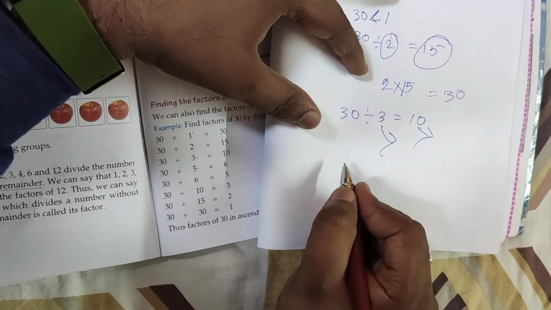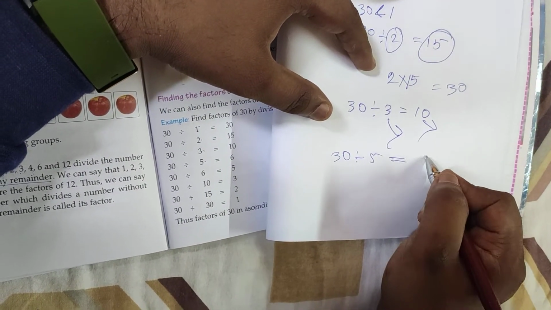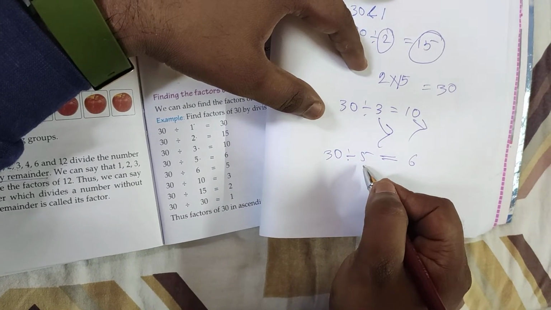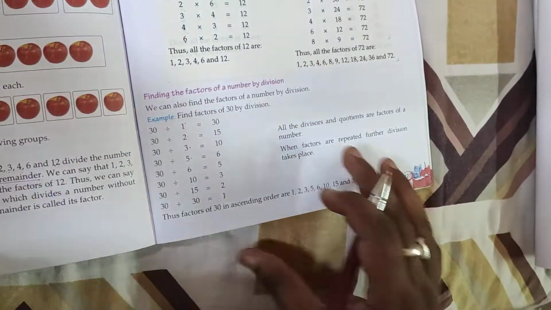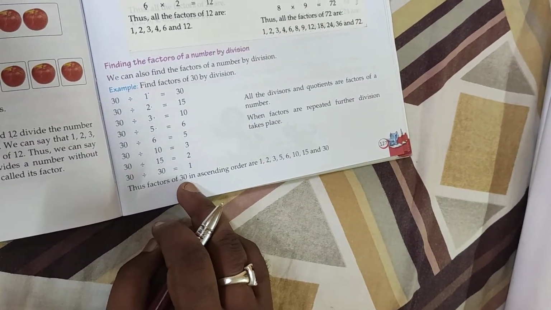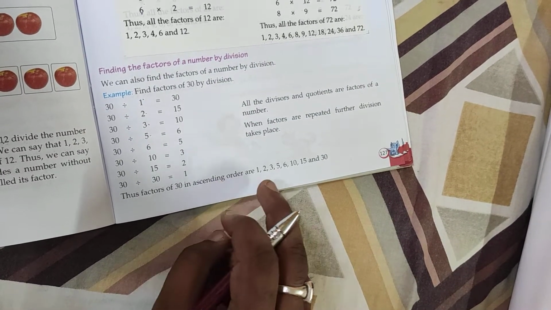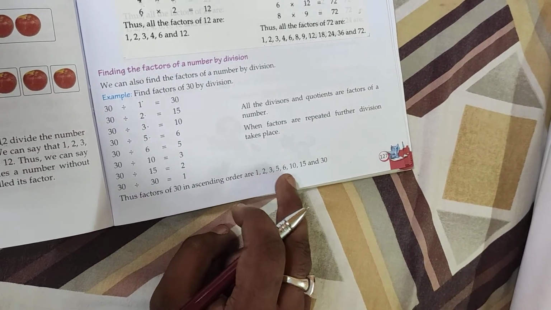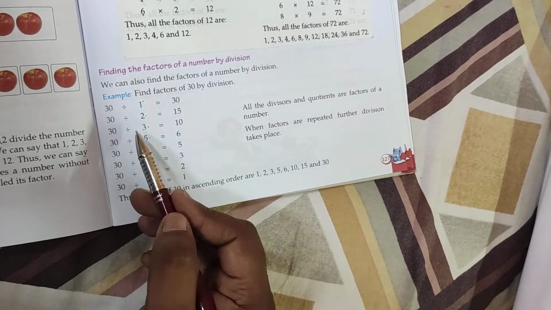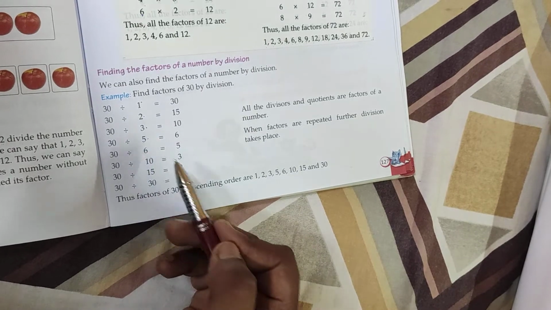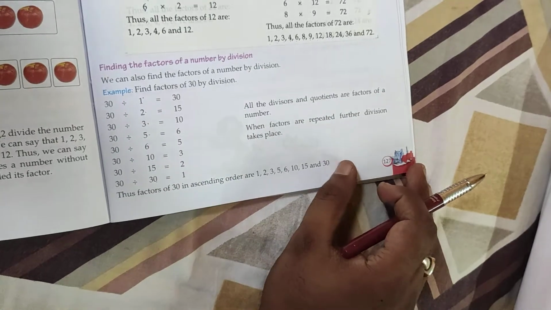Again they have said 30 divided by 5 is equal to 6. So what are the factors? 5 and 6. Hope you are clear in the division method. Look at this example. Thus the factors of 30 in ascending order, ascending order means smaller to bigger, are 1, 2, 3, 5, 6, 10, 15 and 30. See, 1, 2, 3, 5, 6, 10, 15, 30.